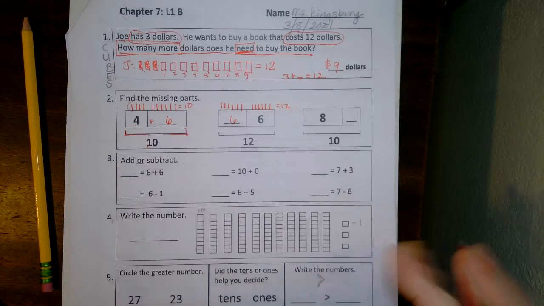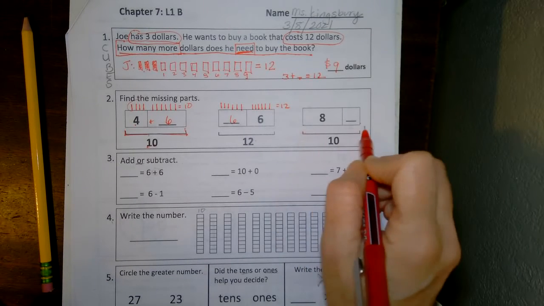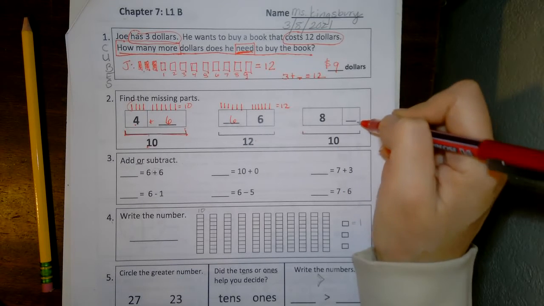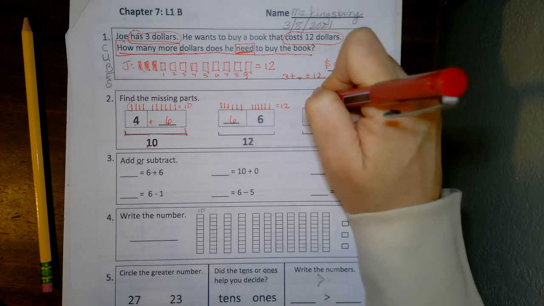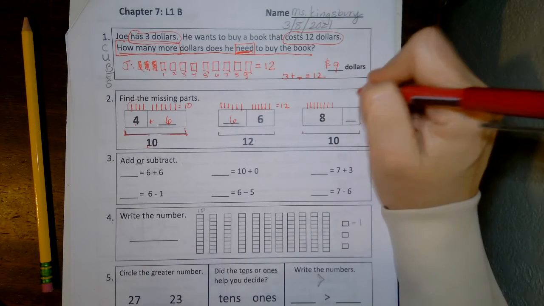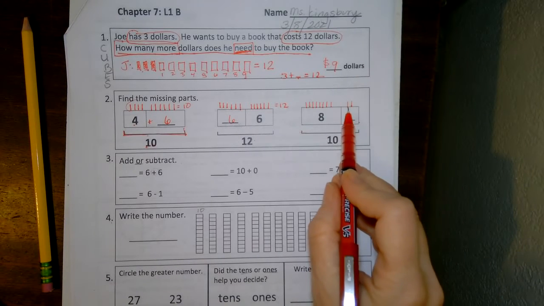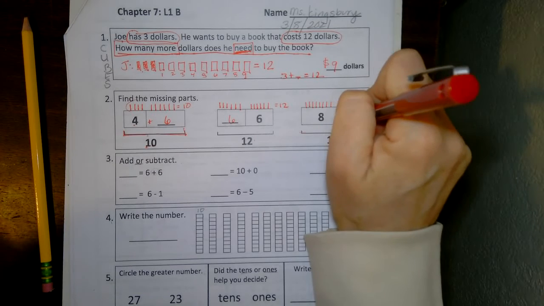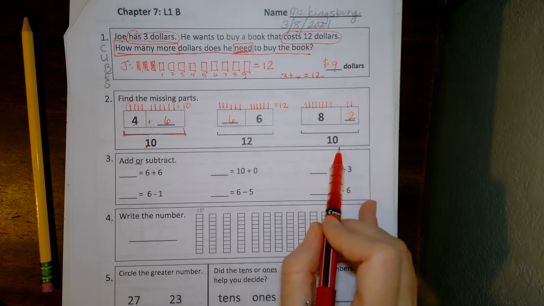And let's do this one. I've got a total of 10. They showed me that there's 10. And what's missing? Well, I've got 8. So how many is missing? I'm going to count my 8 out. 1, 2, 3, 4, 5, 6, 7, 8. Keep counting over here. 9, 10. How many are on this side? 2. So I've got 2. 8 plus 2 equals 10.